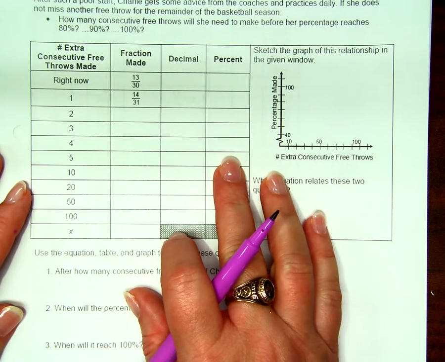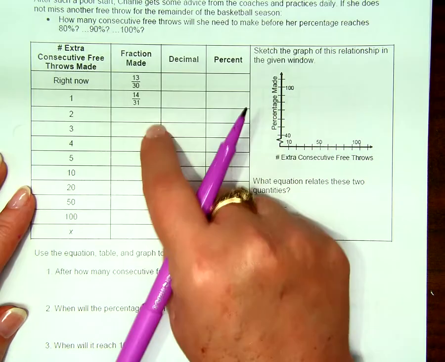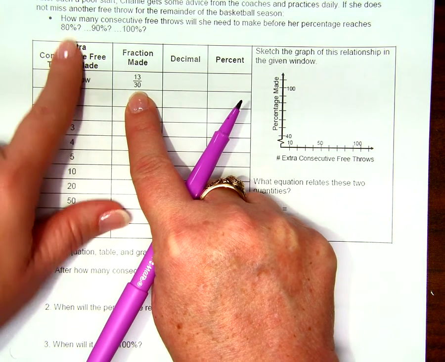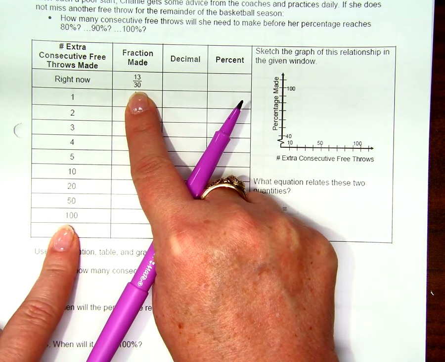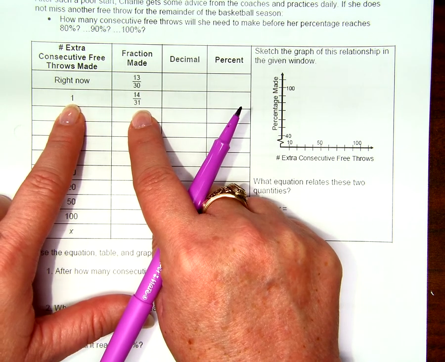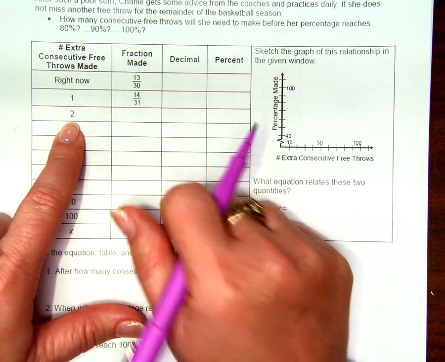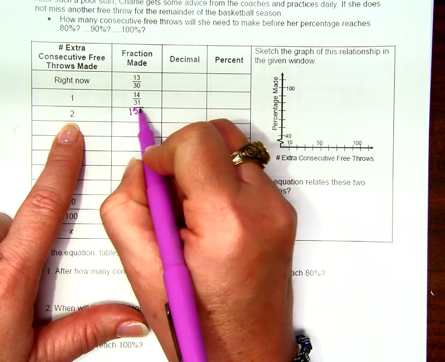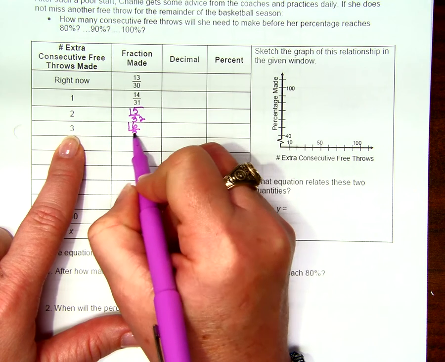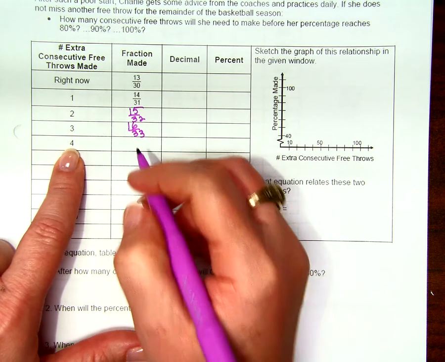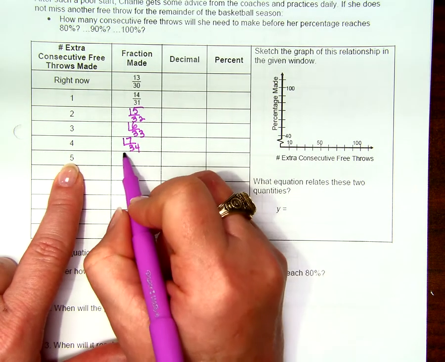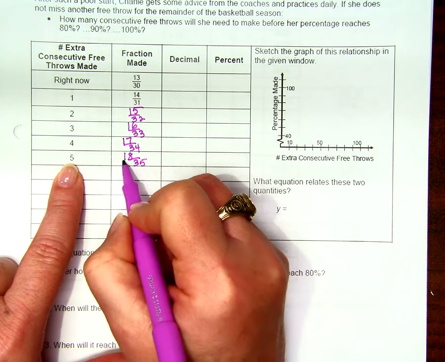So let's work on this. Let's gather some data. Okay? So right now she is 13 for 30, correct? If she makes the next free throw, and we're planning on her making all of the ones from now on, okay? If she makes the next free throw, she would then be 14 for 31, correct? What if she makes the next one? What would she be then? 15 for 32, and then 3, and then 4, 17 for 34, 5, 18 for 35. That's a weird one.